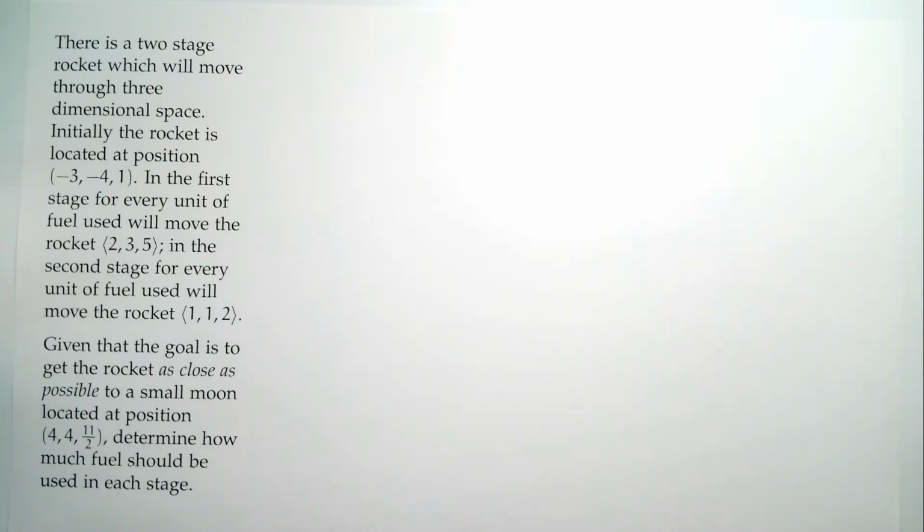Okay, so here we go. Here's our problem of the day. It's another rocket problem. Now, you might remember we did one before which involved rockets, and that time when we had a rocket, it was in a two-dimensional setting. So this time, we're going to have a rocket. It's going to be a three-dimensional setting.